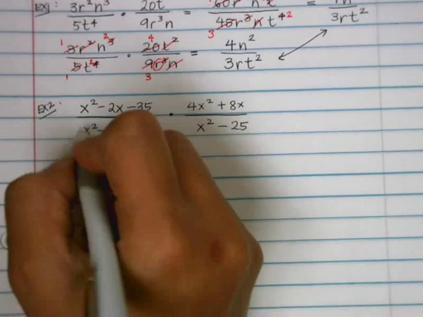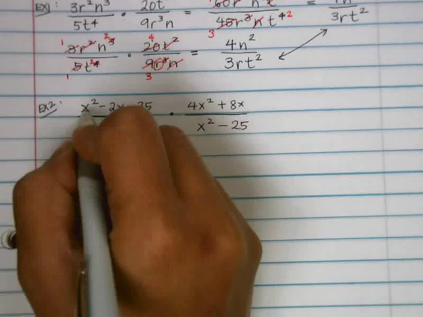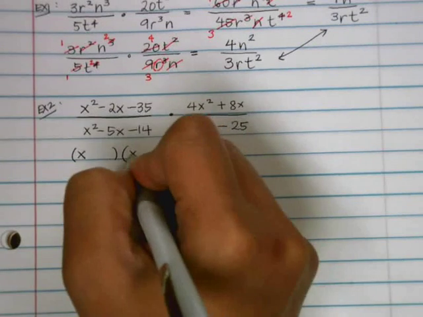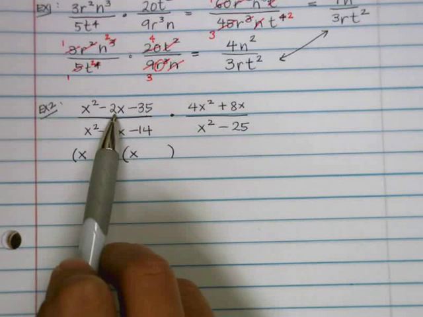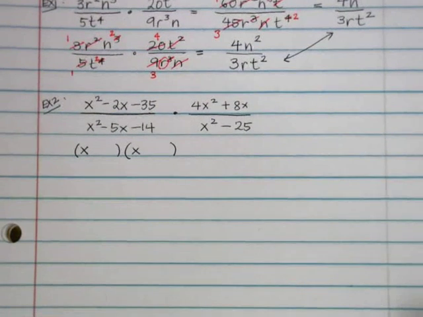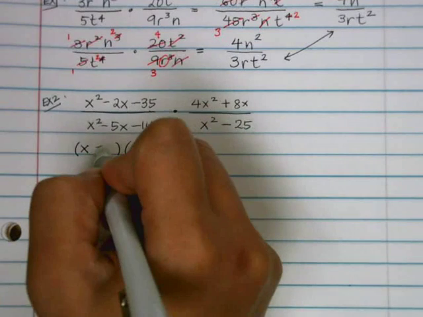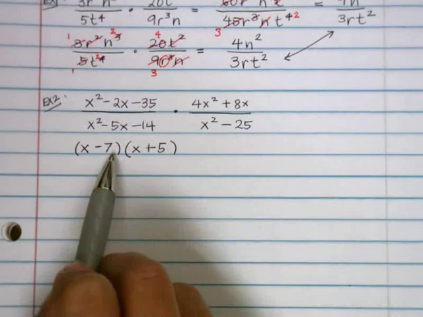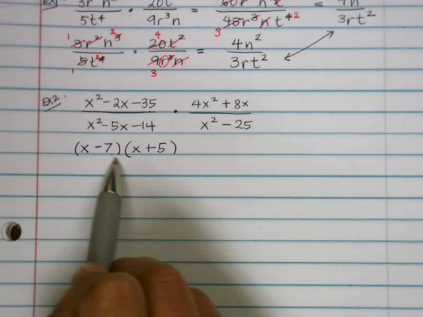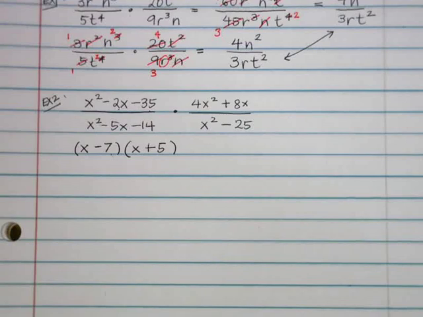So let's start with this. This is a trinomial. We are going to factor this numerator here. Factors of x squared are x and x. And then think about factors of negative 35. I can think of 7 and 5. And because it's negative 35, one of them has to be negative, the other one has to be positive. If you check, that will be negative 7x plus 5x, which is negative 2x.